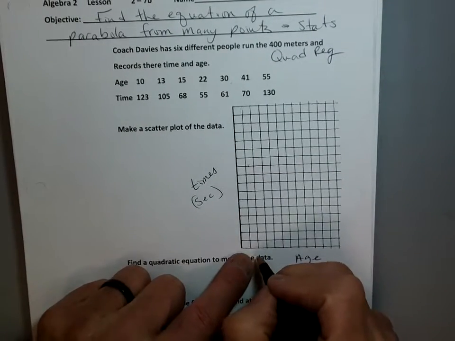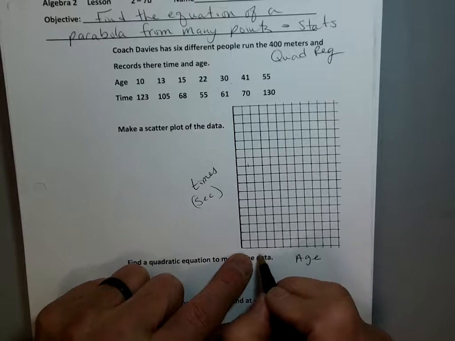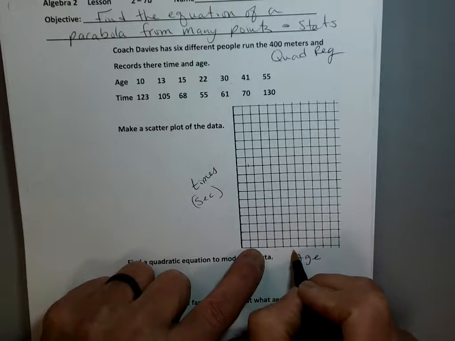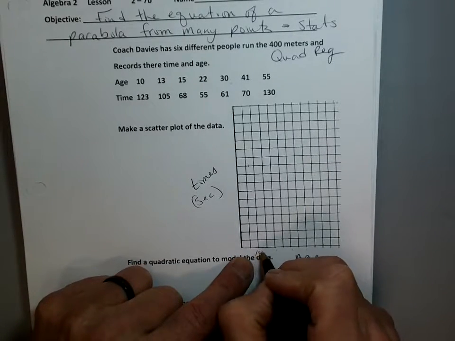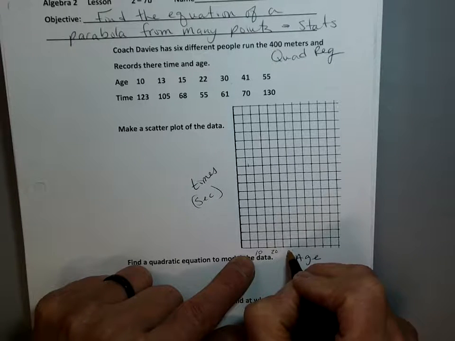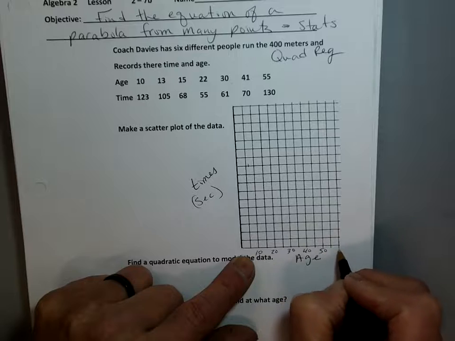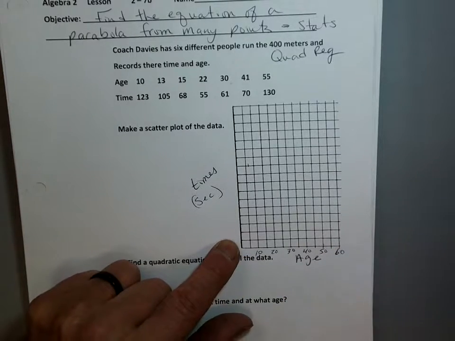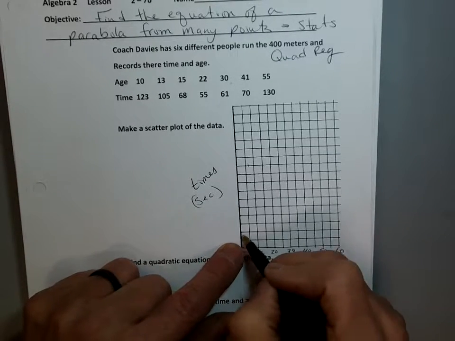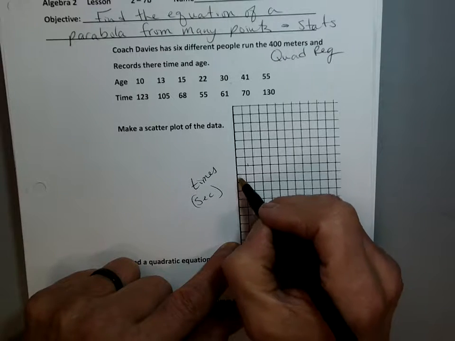So let's see. I've got to get all the way up to 55. So 10, 20, 30, 40. Let's go by fives. 10, 20, 30, 40, 50, 60, and times, I've got to get all the way up to 170.